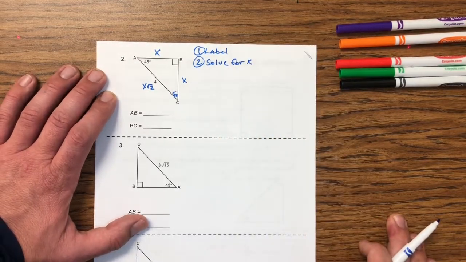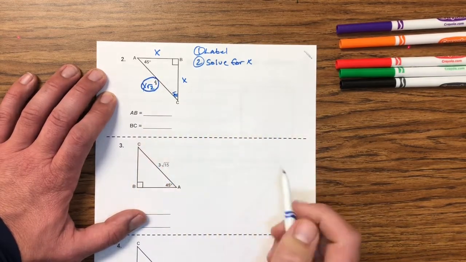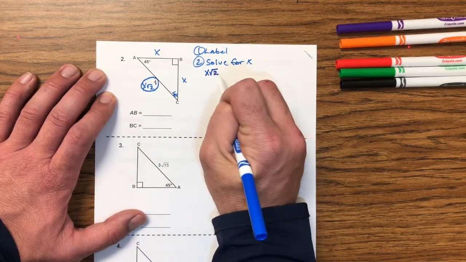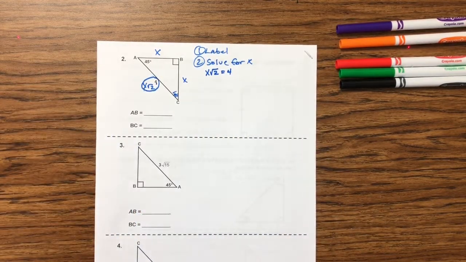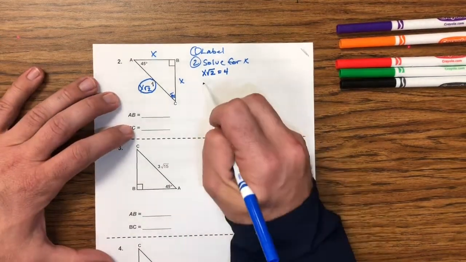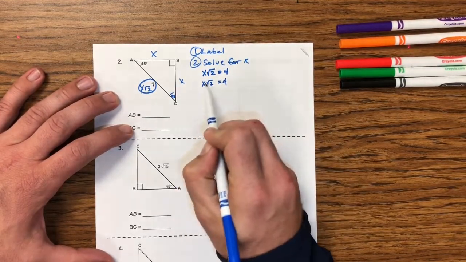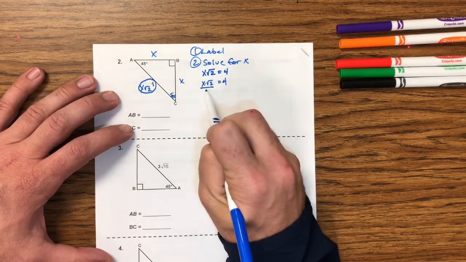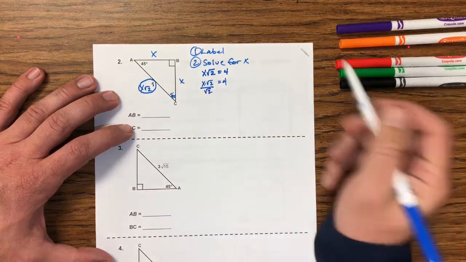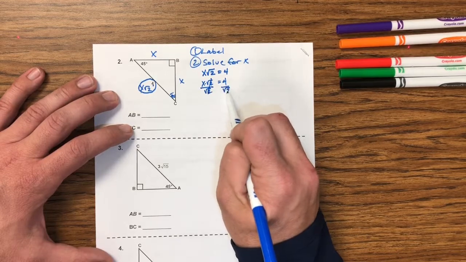Second step, solve for x. Well, in this case, x square root of 2 is paired up with 4. X square root of 2 equals 4, and we want to solve for x. We're going to look at this as x times the square root of 2 equals 4. I want to break this up because I only want to solve for x. I want to isolate my x. Opposite of multiplication is division, and that cancels out. But if I divide on the left side, I have to divide on the right side.